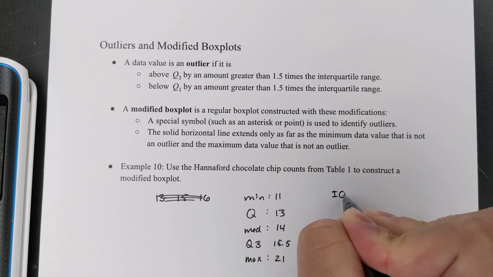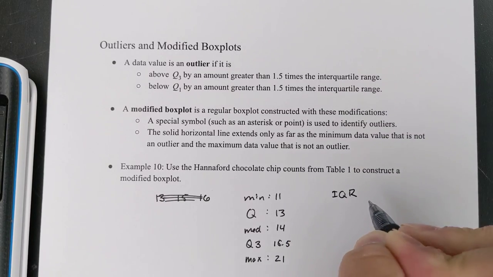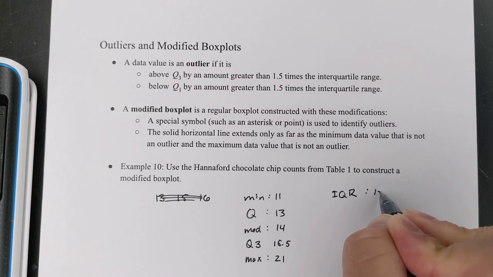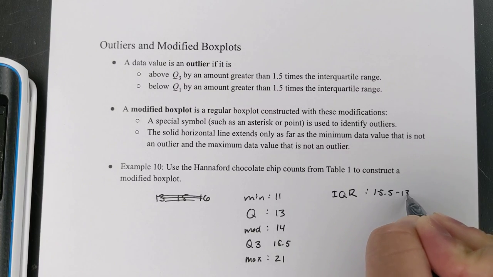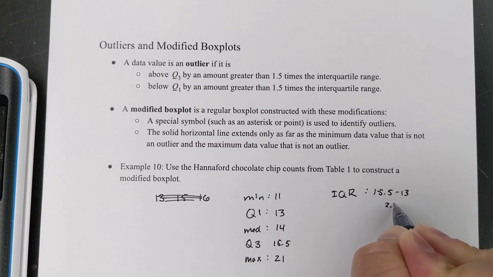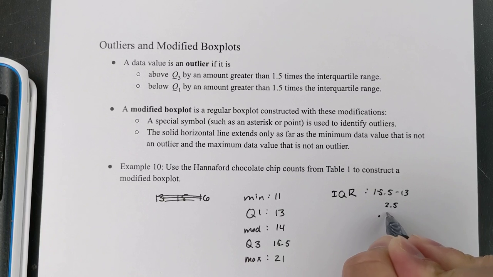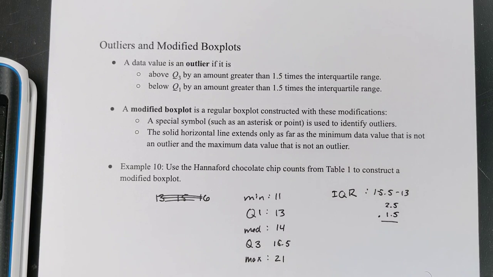So the interquartile range is Q3 minus Q1. So 15.5 minus 13, that is 2.5. Then I need to multiply that by 1.5. Let's see here, 2.5 times 1.5 is 3.75.